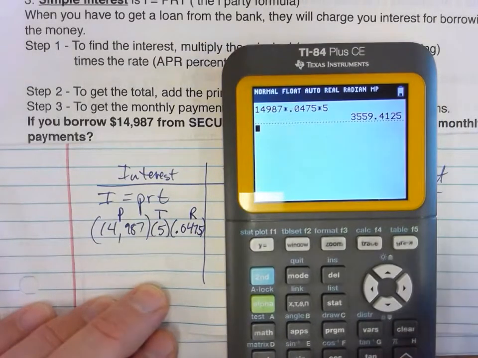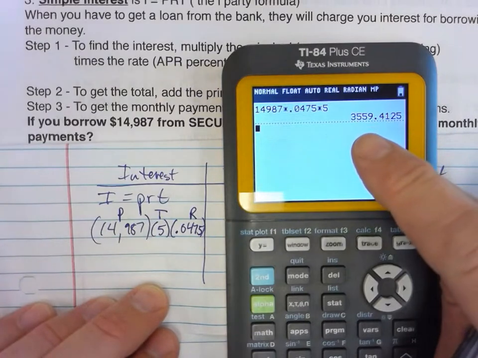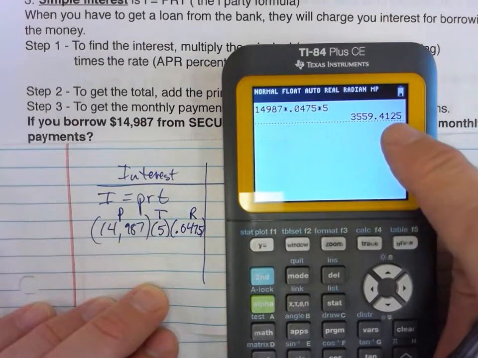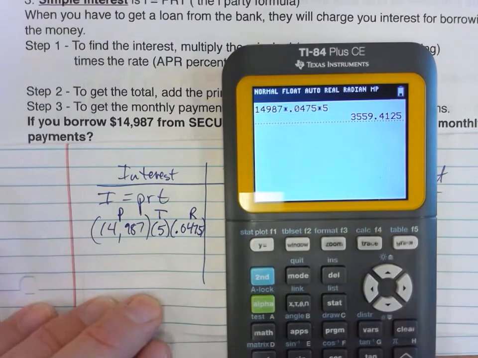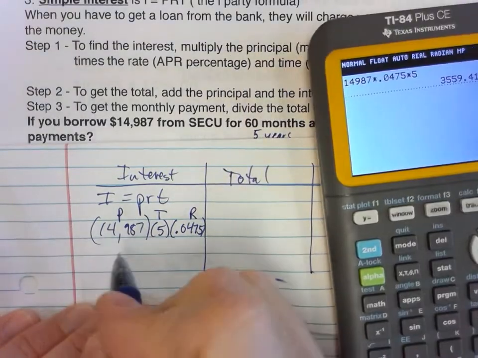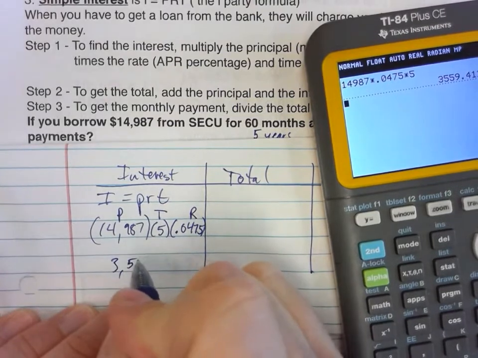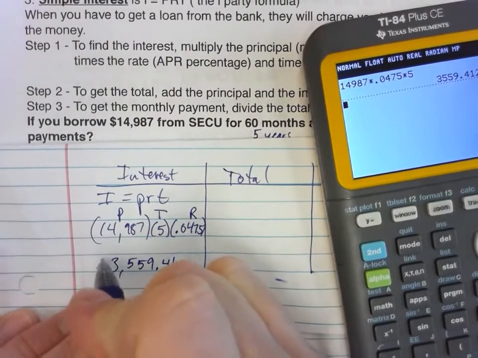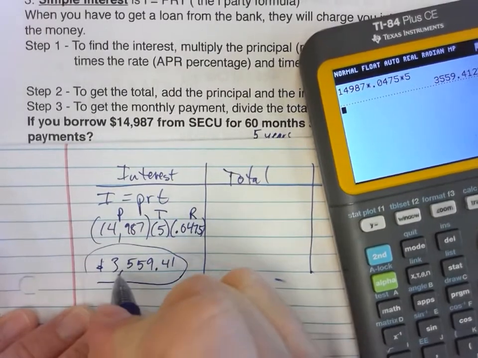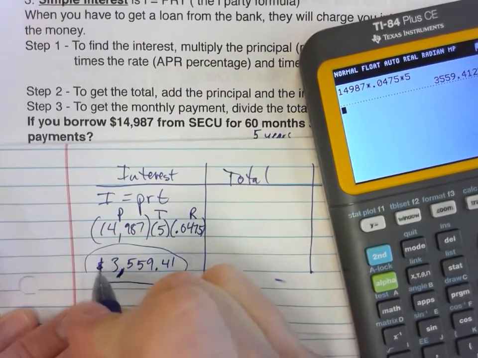And the State Employees Credit Union is going to make $3,559.41 on us because there's a 2 right there. We do not need to round it up. $3,559.41. Make sure you put your comma there if you're typing it in.